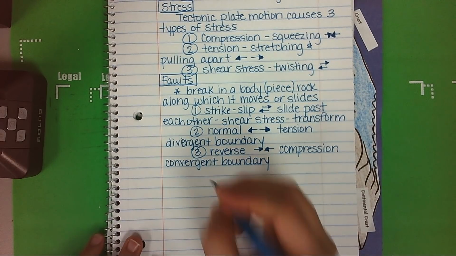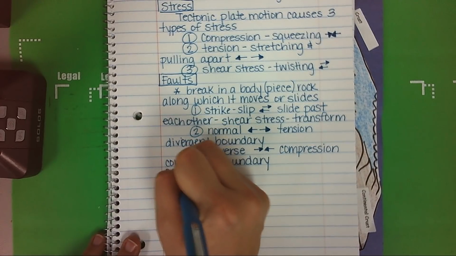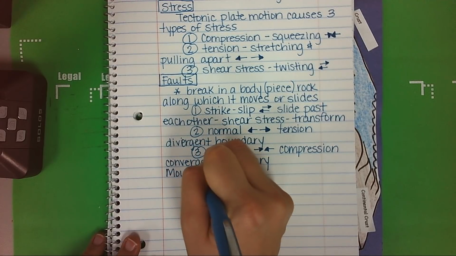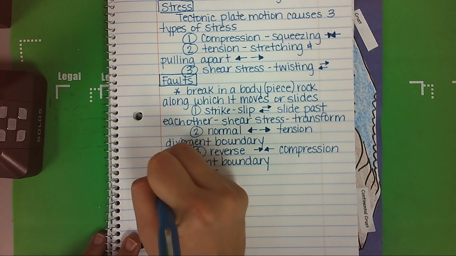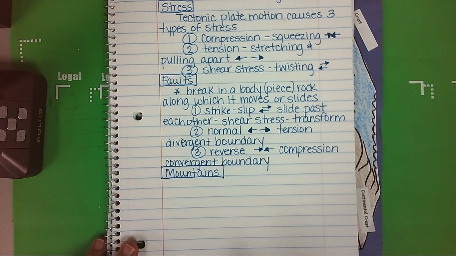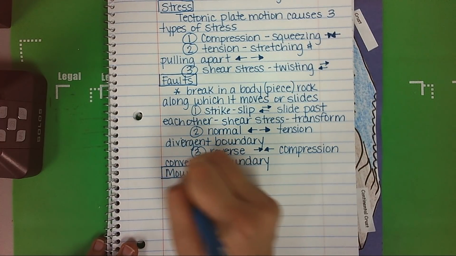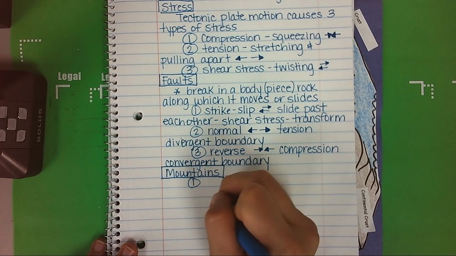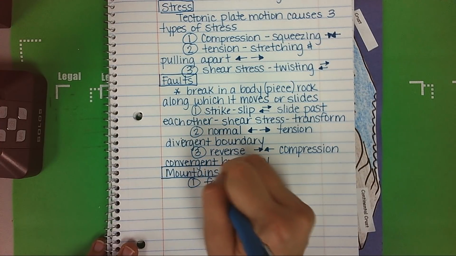Alright, so now our last part of these notes are going to be more about the mountains. Okay? So let's look at the different types of mountains. Alright, there's folded.